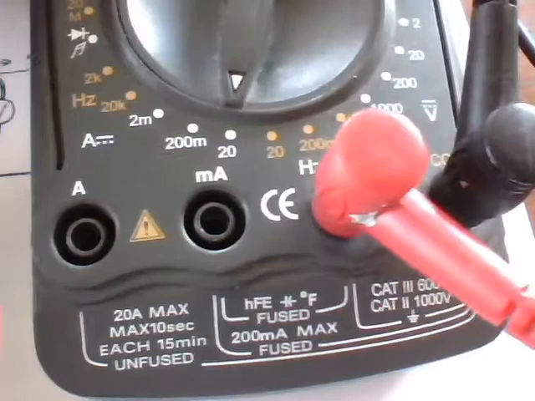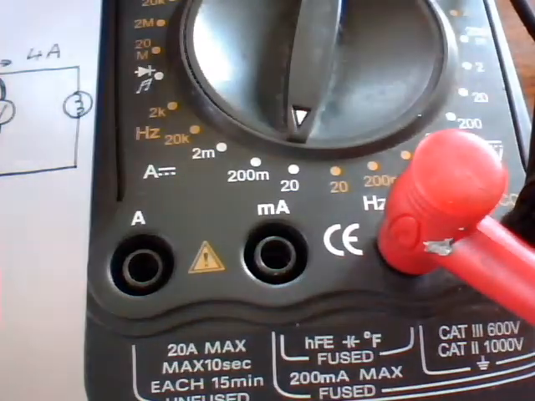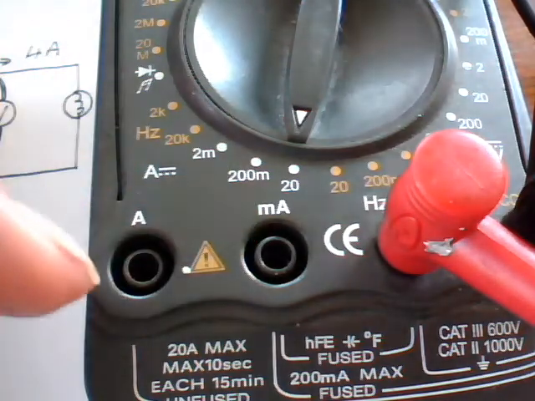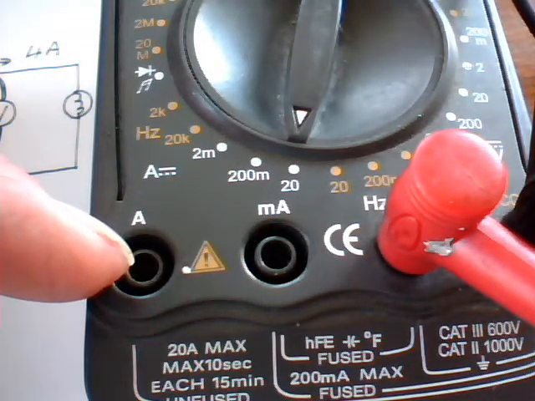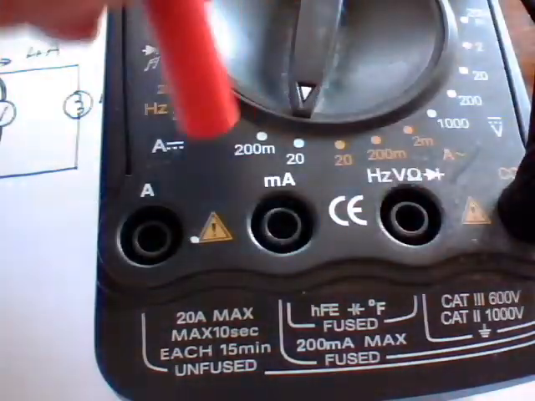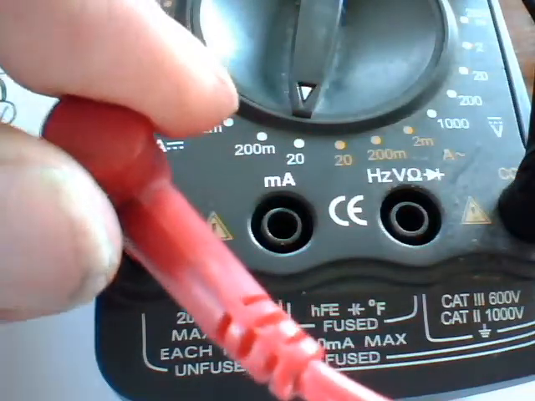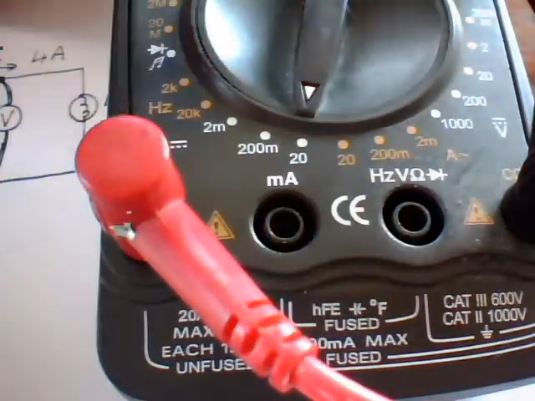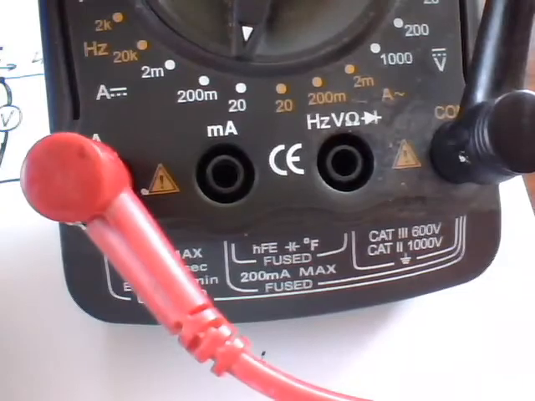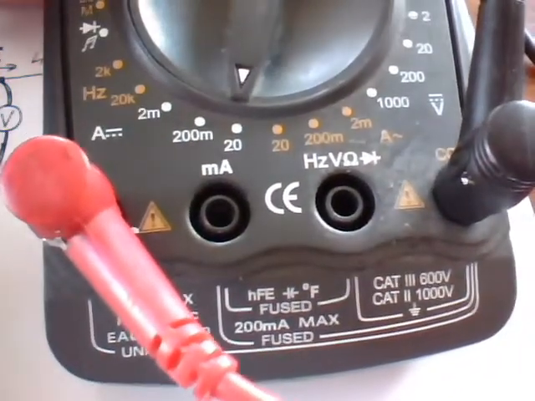If you're measuring current, however, you have to decide, am I going to be measuring milliamps, so 1,000th of an amp, or am I going to be measuring in the amps scale? Usually in vehicle electrics, we're measuring values in the amps range. So you would have to change the connections like so.